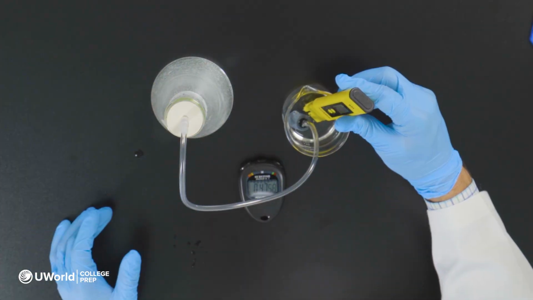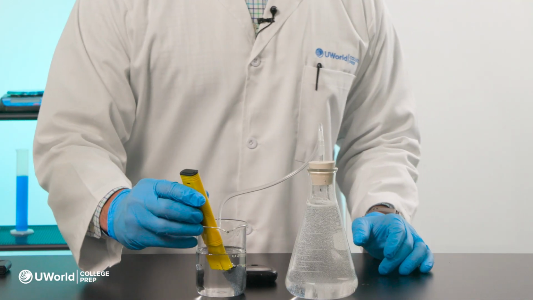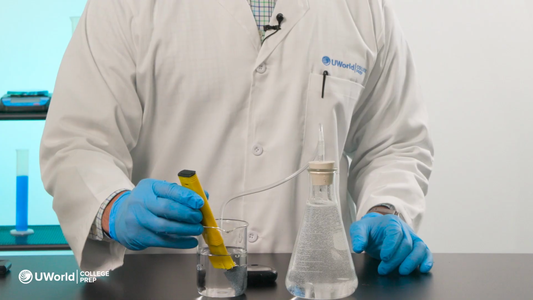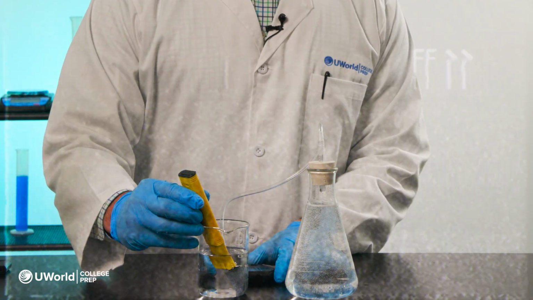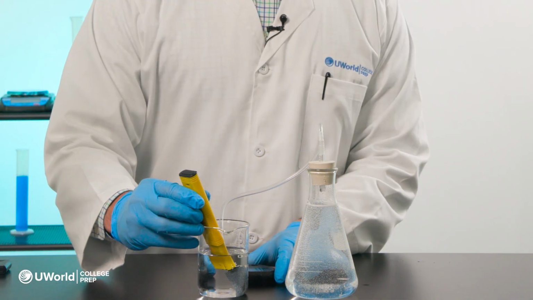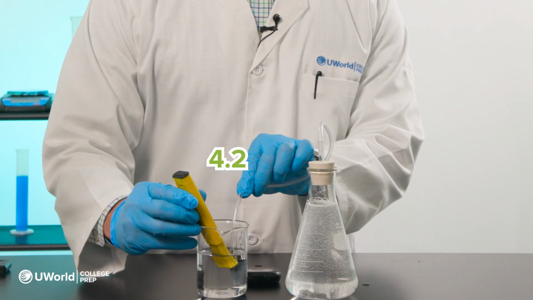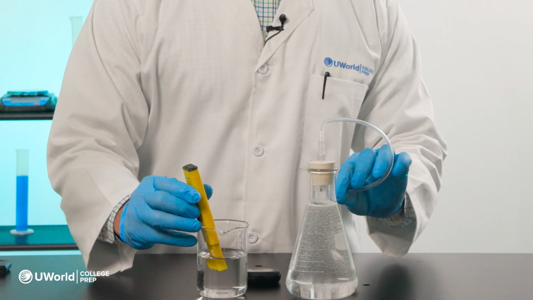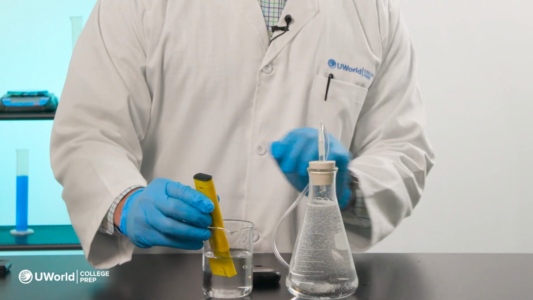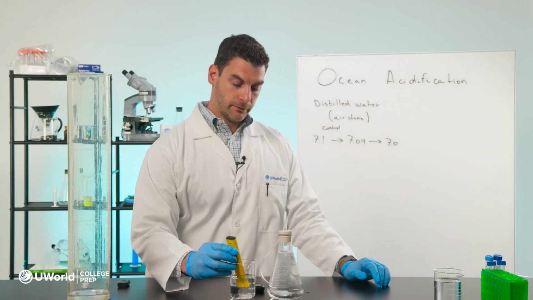So now the bubbles have died down quite a bit, but there's still some happening. Our pH is continuing to drop. And so about rounding off our minute here, the pH is 4.2. Now we're going to take our air stone out and continue measuring the pH for another minute or so.